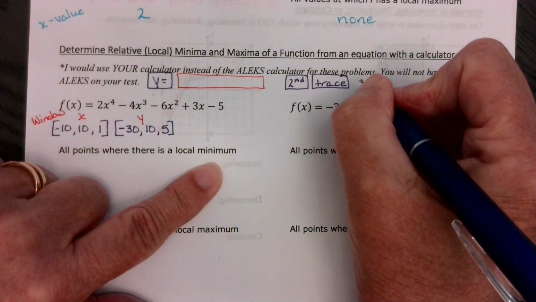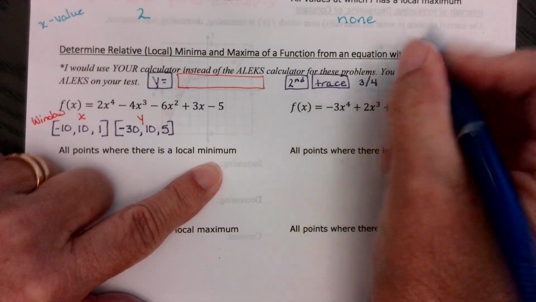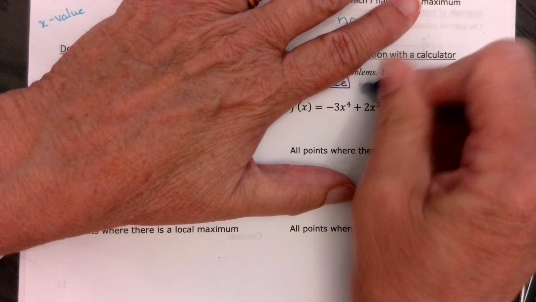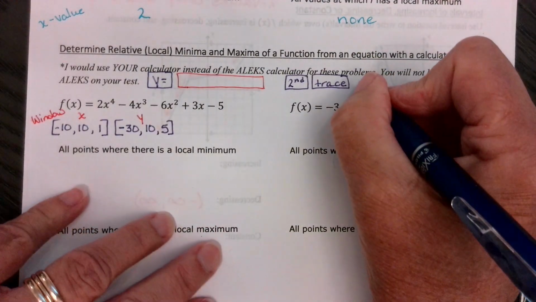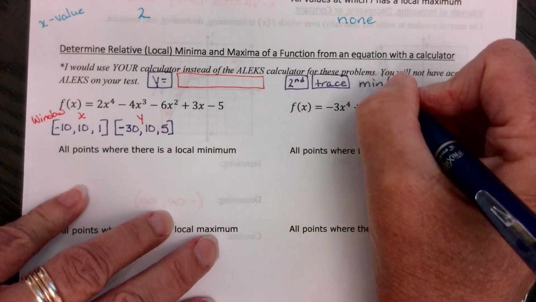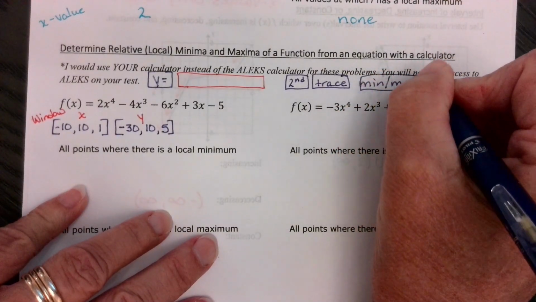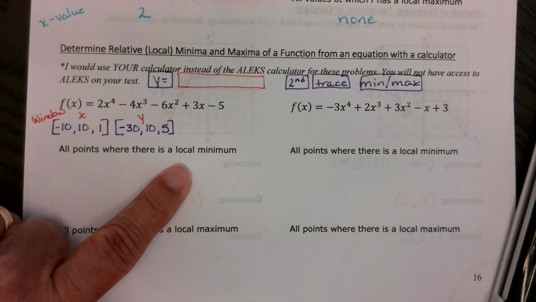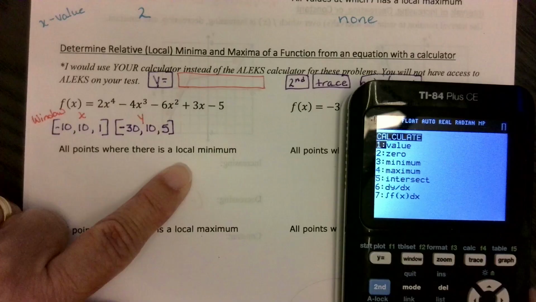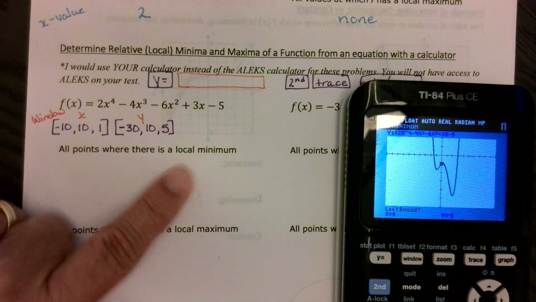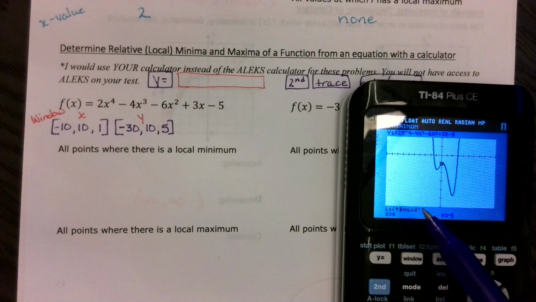So I'm just going to say min/max because you got to pick at that point. And because we are trying to find a minimum, I'm going to pick 3. Now, it asks you for your left bound.